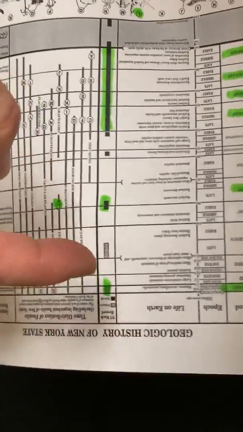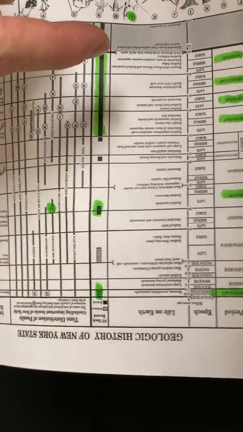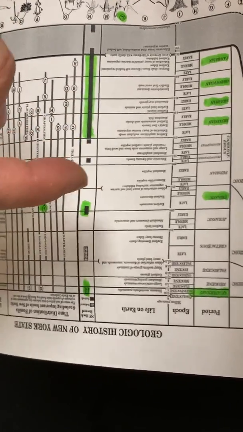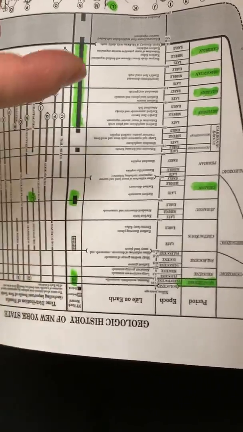Now this chart right here is the New York State rock record. Anywhere there's a solid line, there is bedrock in New York State that will have those fossils. As you can see, it's incomplete. There are some unconformities, but we have a good geologic history of New York State here.